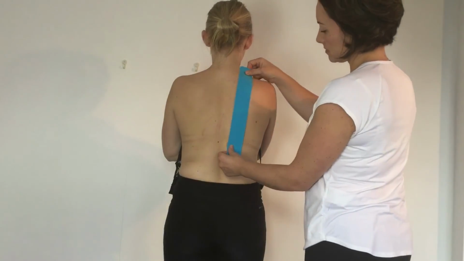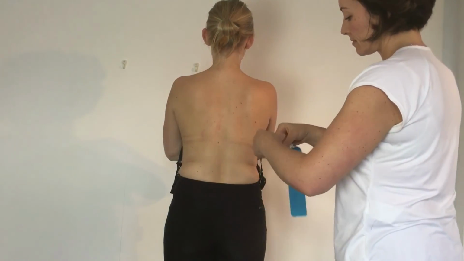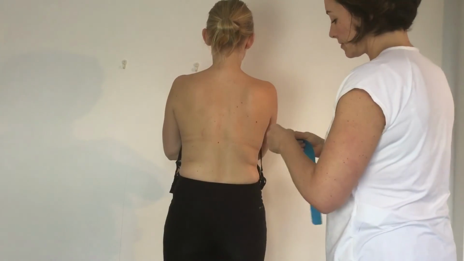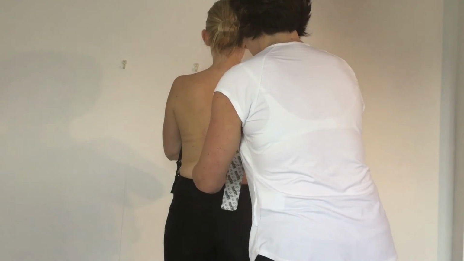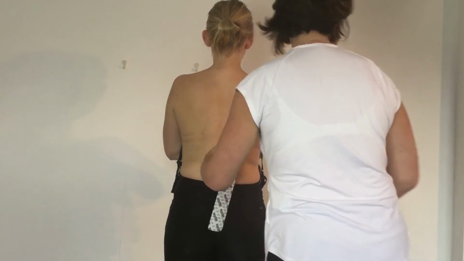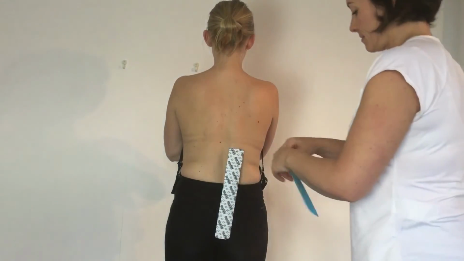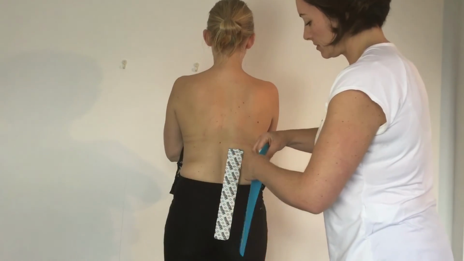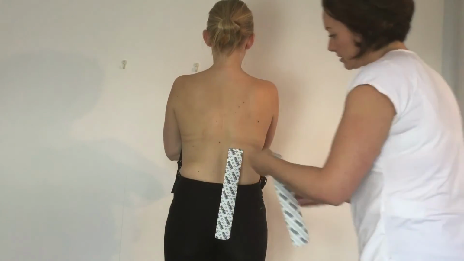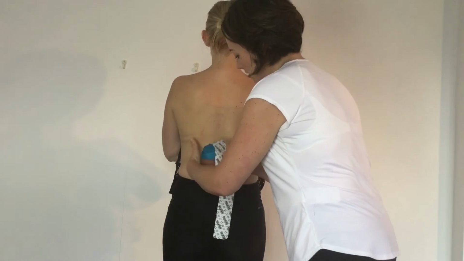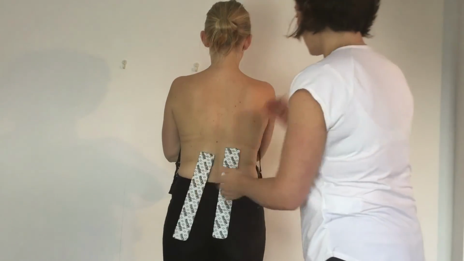We're going to use quite a long anchor, so maybe at least 3 inches of the tape, and we're going to anchor at that thoracolumbar junction with no tension. We're going to do this taping on both sides. So we're going to anchor 2 pieces of tape at that thoracolumbar junction. Anchor with no tension, tissue is not on stretch.